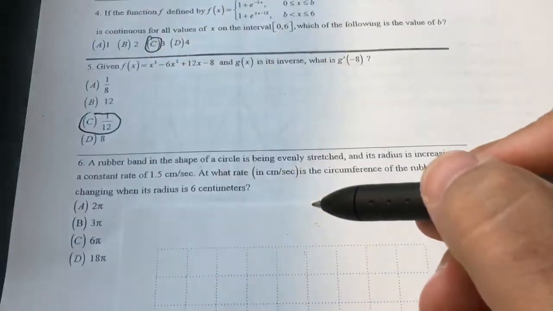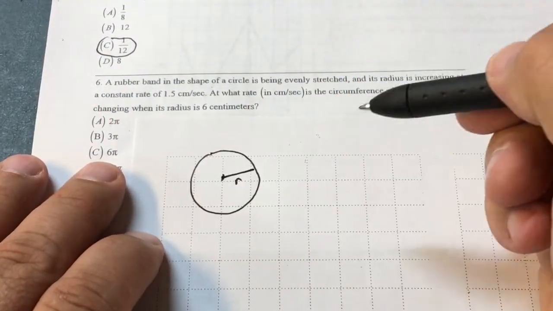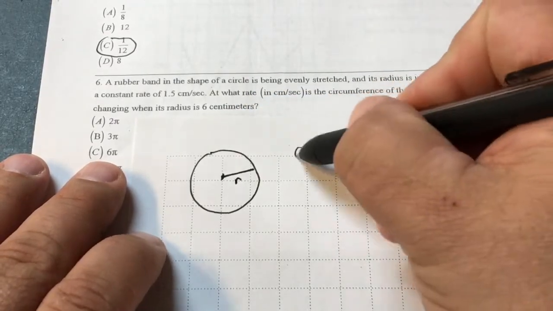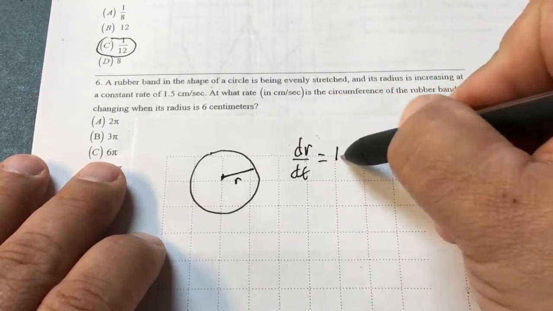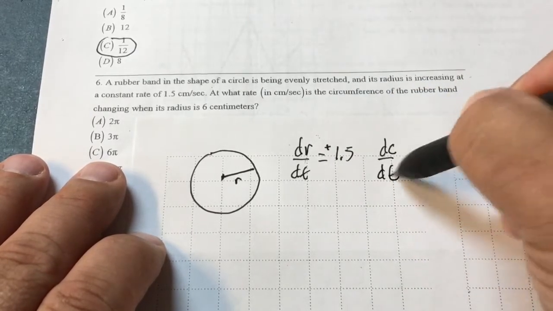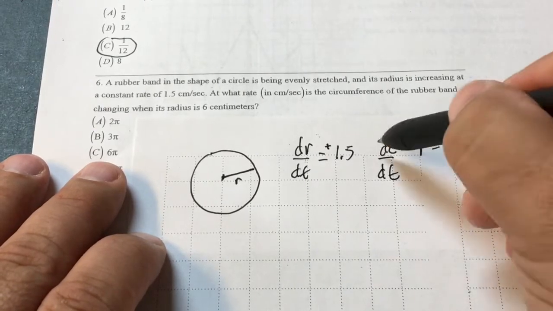Circular rubber band. It's probably got a radius. Shape of the circle is evenly stretched, and its radius is increasing at a constant rate. So dr dt equals 1.5, positive, 1.5 centimeters. At what rate is the circumference changing? So they want to know what dc dt is of the rubber band when r equals 6 centimeters. So this is what we're looking for.